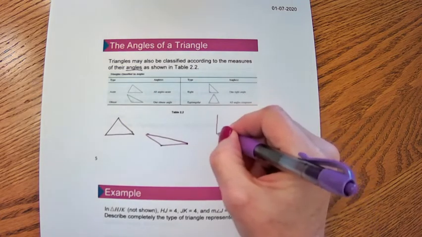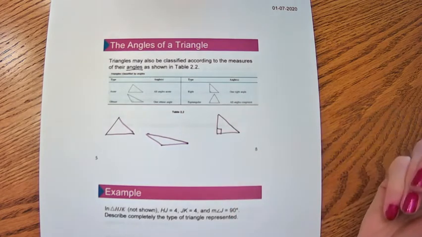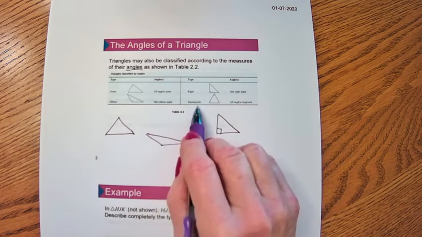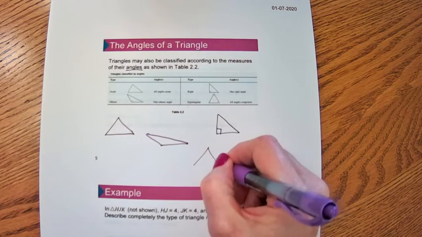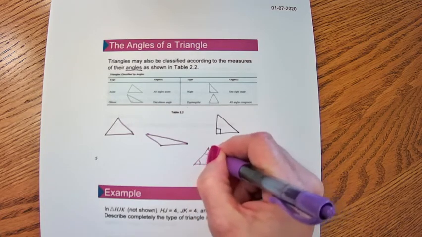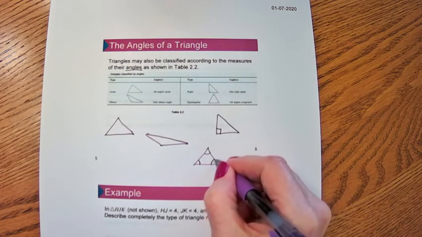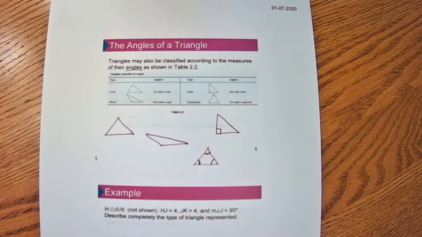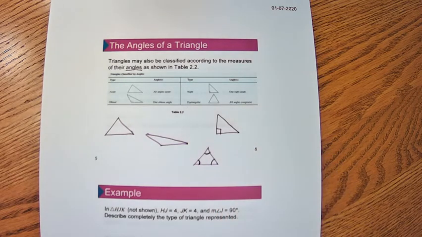In a right triangle, one of the angles is exactly 90 degrees. And then we have the phrase equiangular, equal angles. For an equiangular triangle, all three angles are congruent. And so here is a single arc and a single arc and a single arc. That's our notation in our diagram to say the measure of all three of these angles is the same.